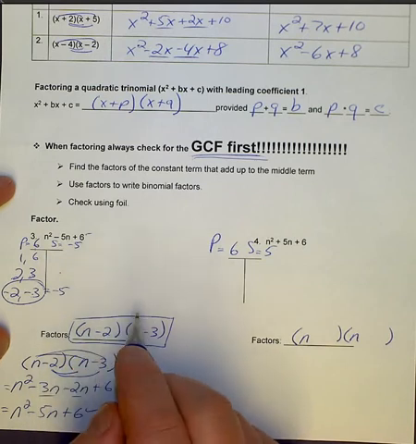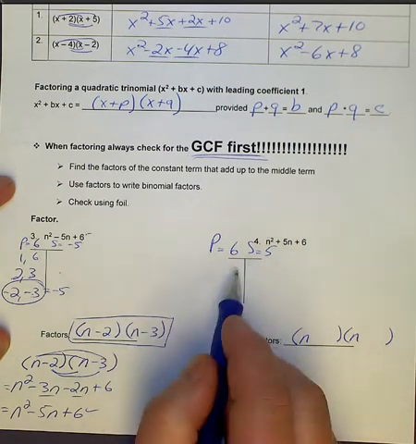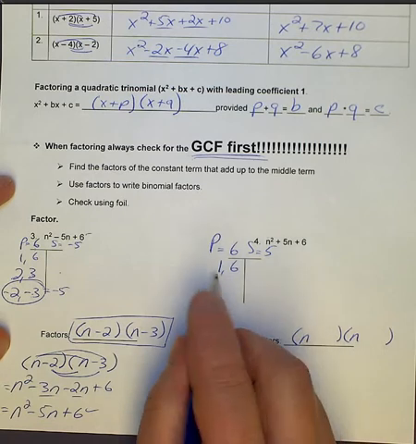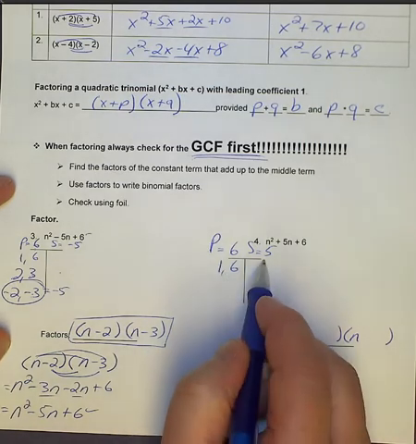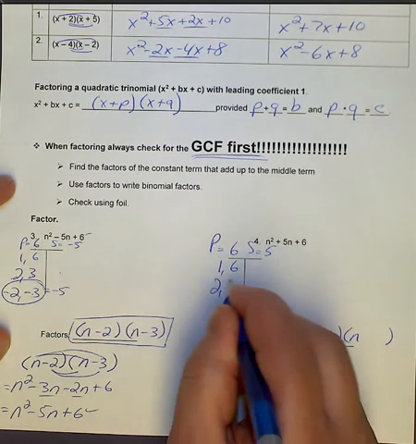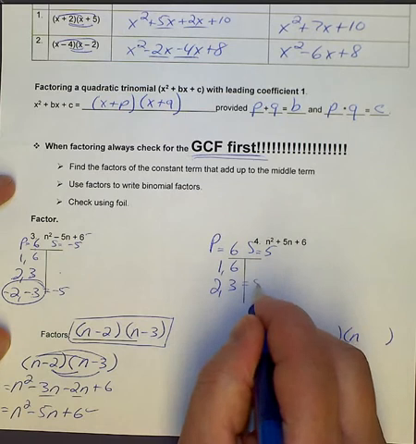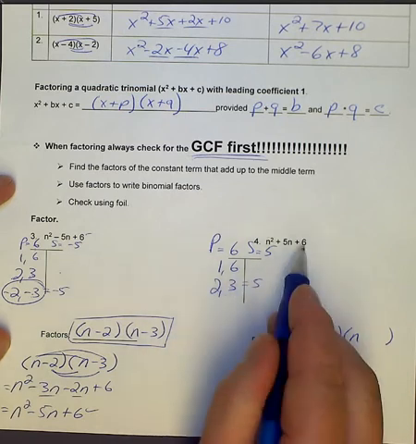So when they say a product sum chart, T chart, that's what we mean. Factors of 6. 1 times 6 is 6. 1 plus 6, well, that's not 5, it's 7. 2 times 3 is 6. 2 plus 3 is 5. So that works. Factors of 6, of the constant term, that add to the middle term.